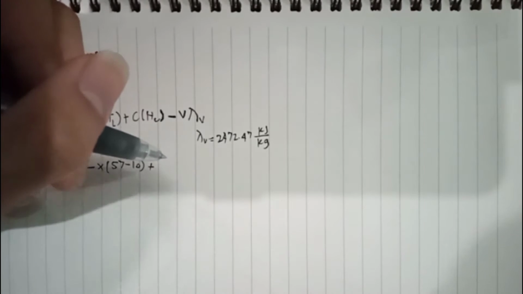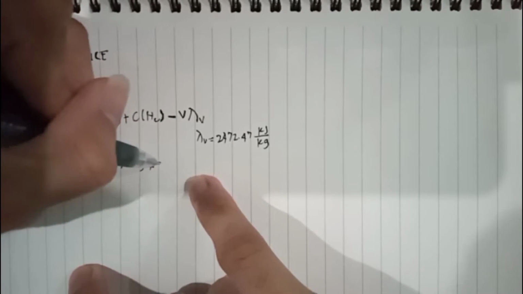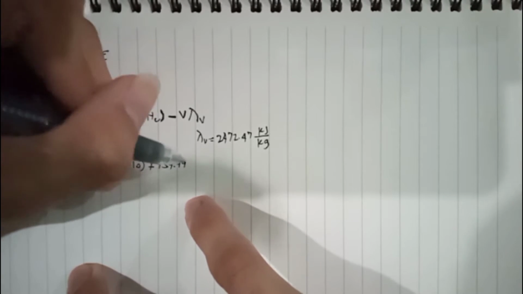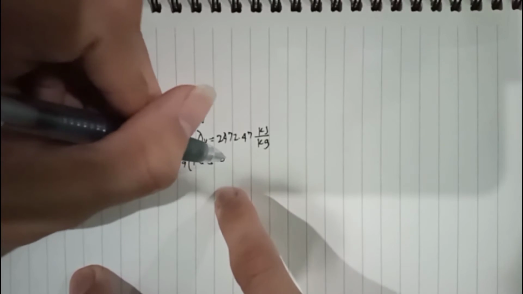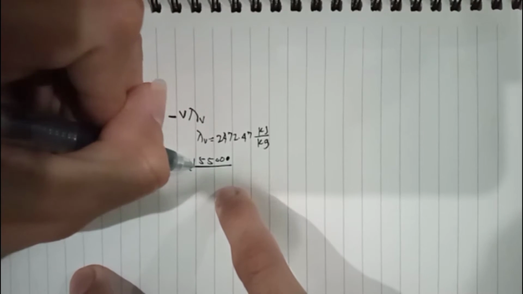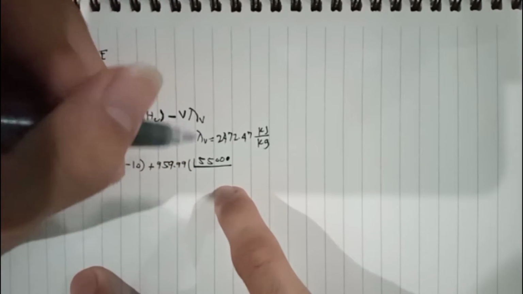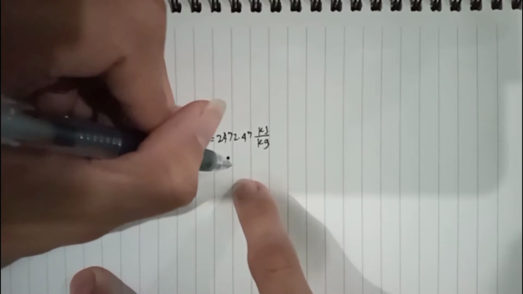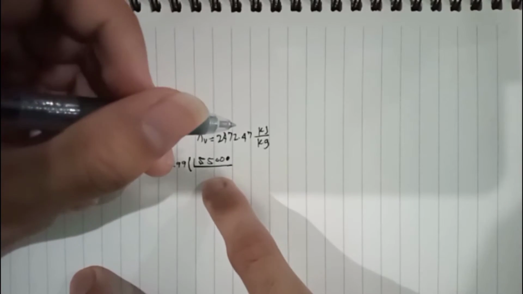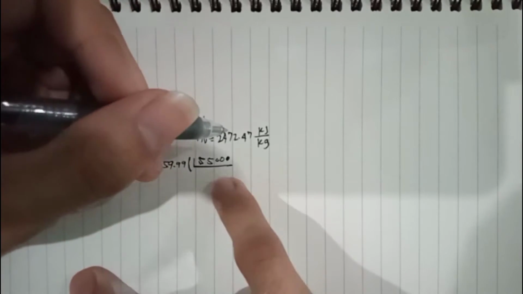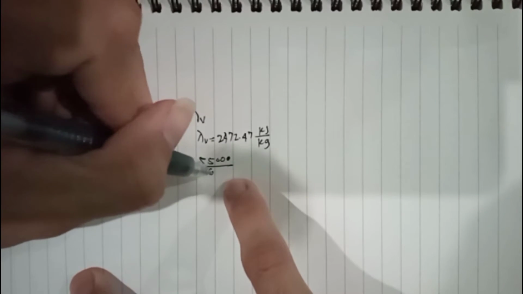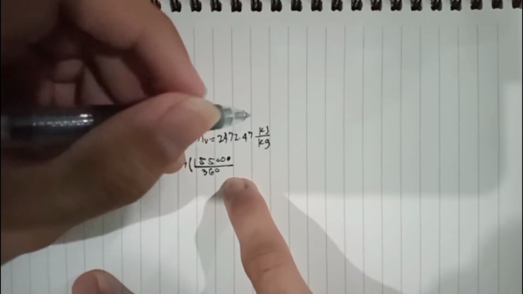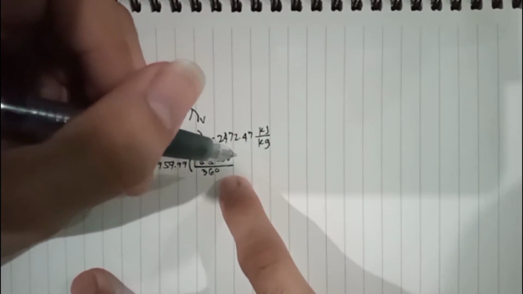The amount of heat in crystal is 959.99 kilogram times 15,500 over, and we'll be converting this into kilojoule per kilogram, since this is kilojoule per kilomole, and per 1 kilomole there will be 360 kilogram of lactose monohydrate.